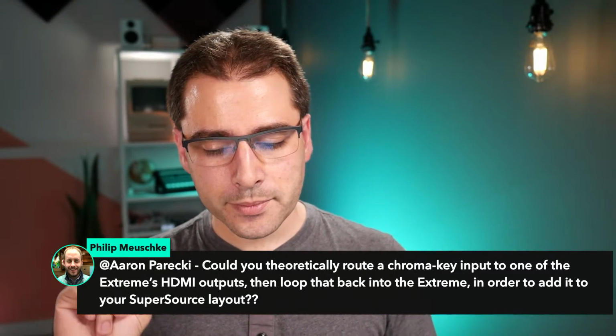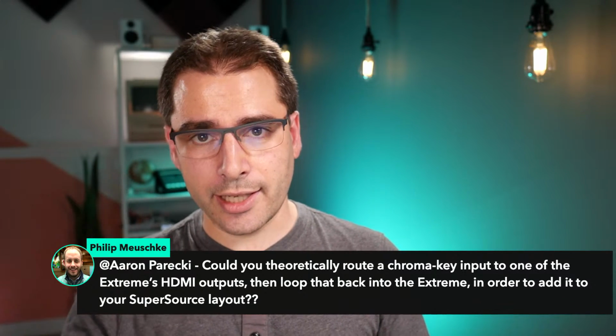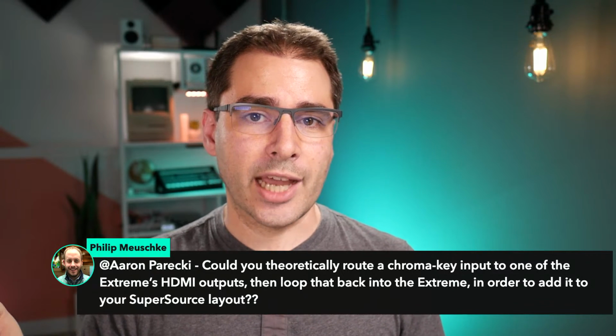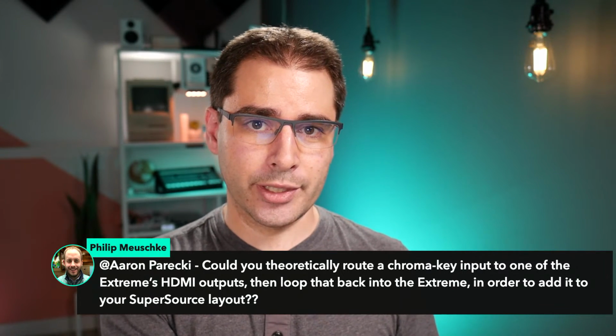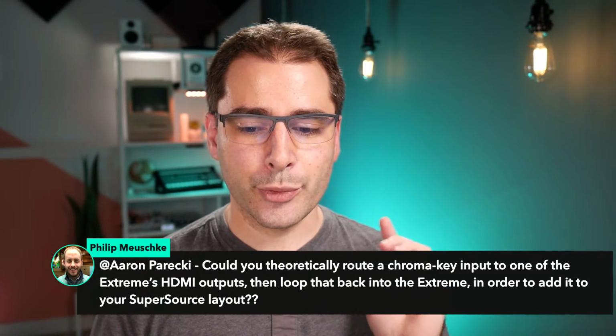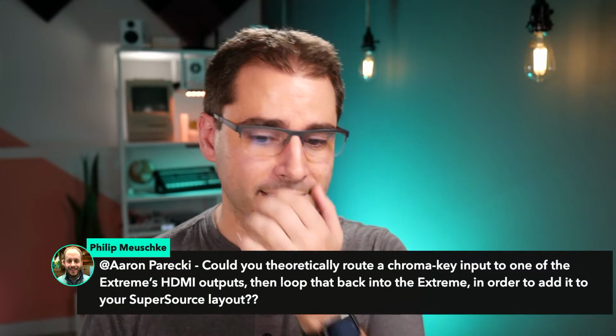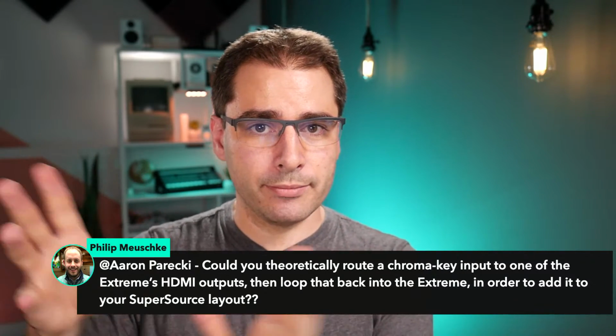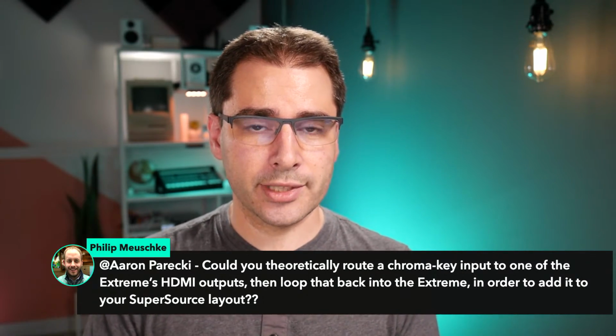And for that, I route output 2 back into one of the inputs and then assign output 2 to Supersource. That way, Supersource appears as a camera input and then it's recorded as an ISO feed, which is slightly different than this. The problem is that there's only one output bus for all the video signal, like the mix.